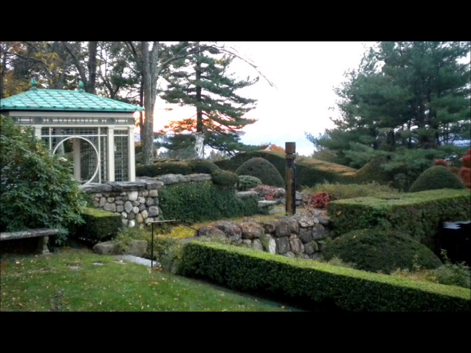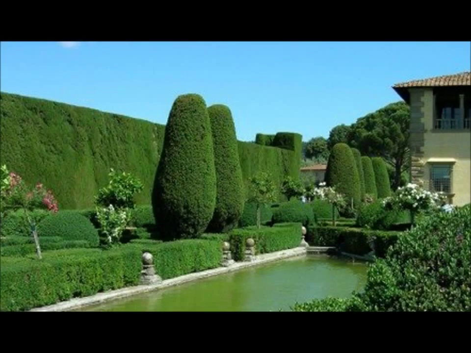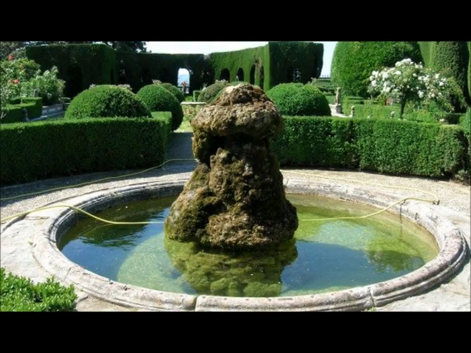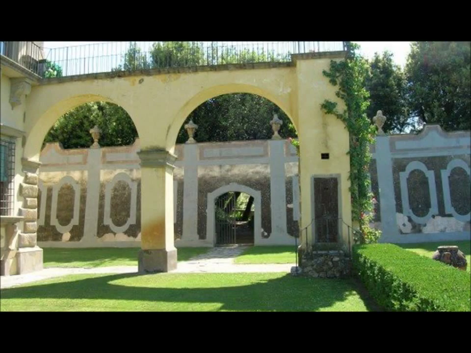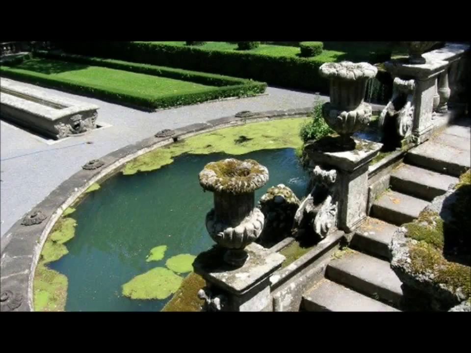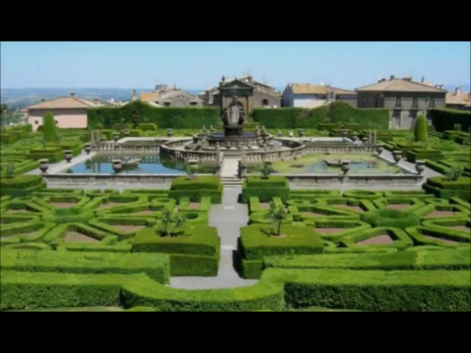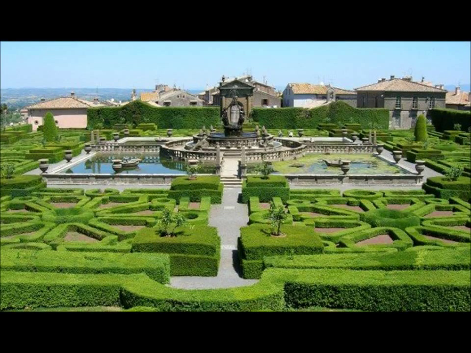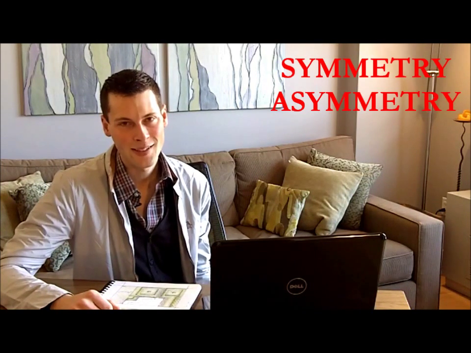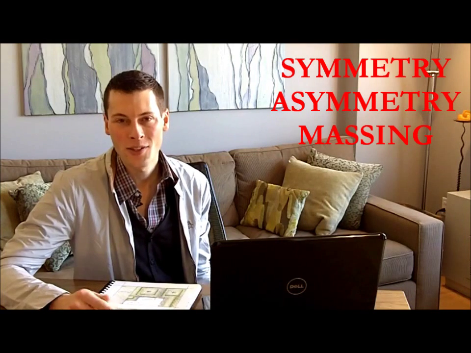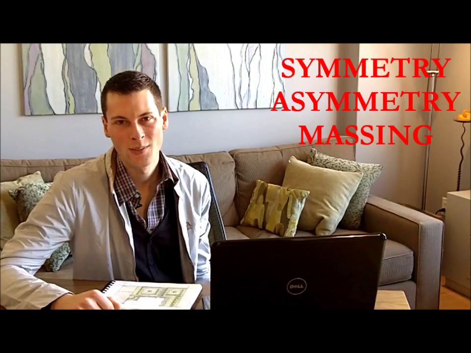Order is the framework of design. It's the road layout through a development, the skeleton of an animal, and the armature of a sculpture. Order allows everything to make sense, and in design, the opposite of order is chaos. There are three easy ways to bring order to your garden: symmetry, asymmetry, and massing. Let's look at the drawing board to understand these visually.